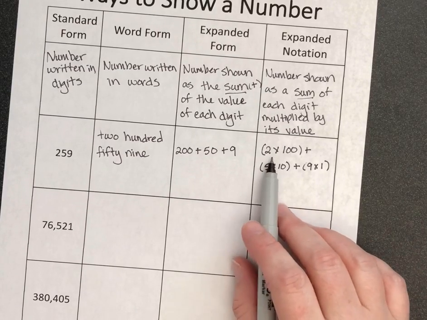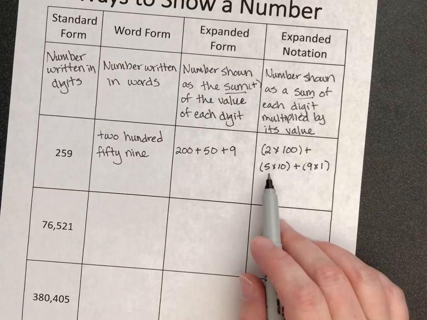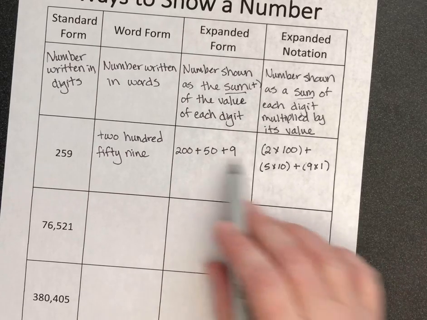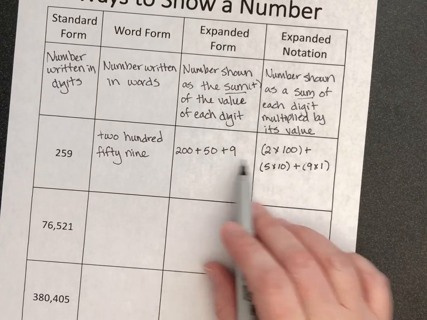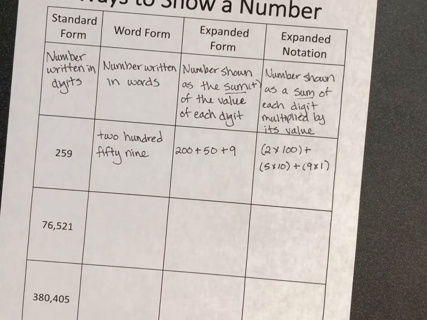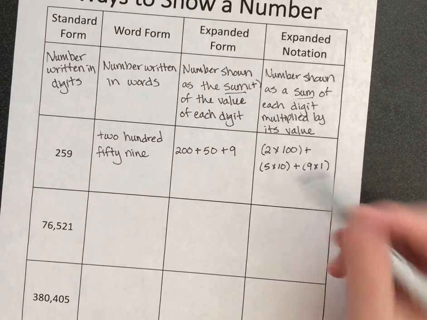And if we looked, 2 times 100 is 200, and 5 times 10 is 50. And 9 times 1 is 9. So we would still get 259. It's just a different way of writing it. So this one is new to you this year.